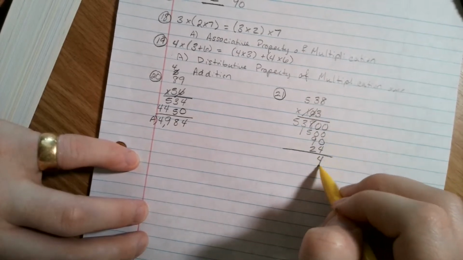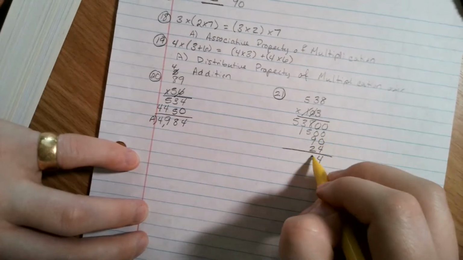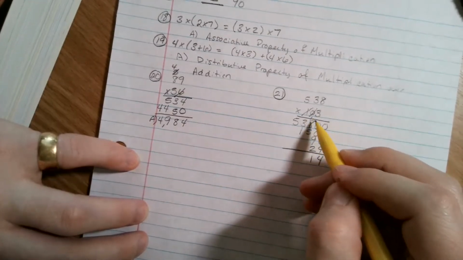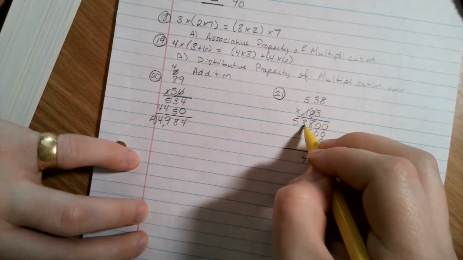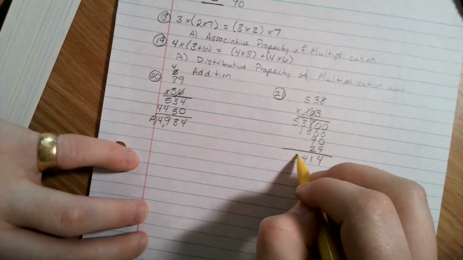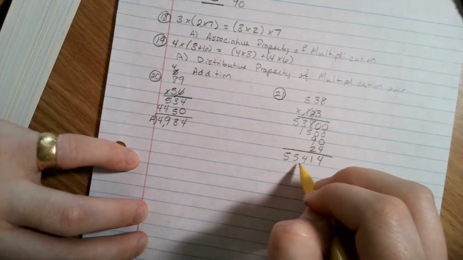So 4, 9 plus 2 is 11, carry the 1. 1 plus 8 is 9. 9 plus 5 is 14, carry the 1. 1 plus 3 is 4. 4 plus 1 is 5. And 5 is 5.